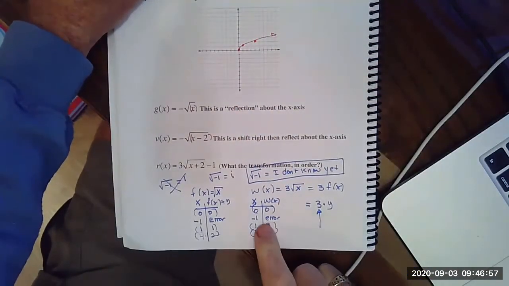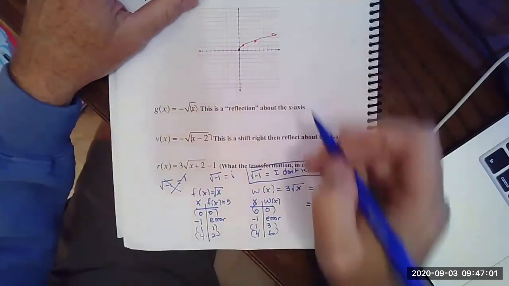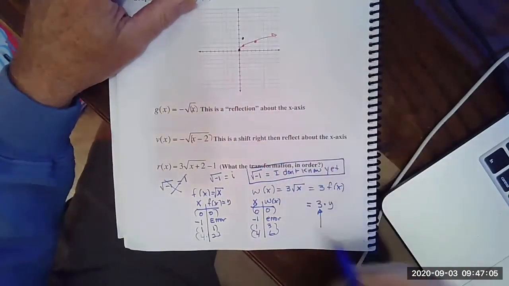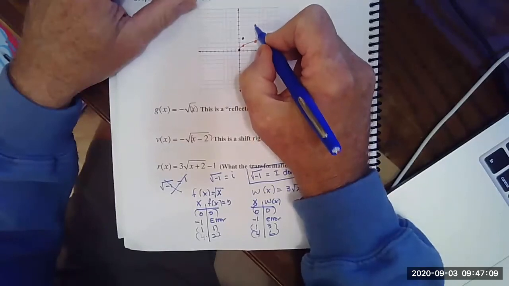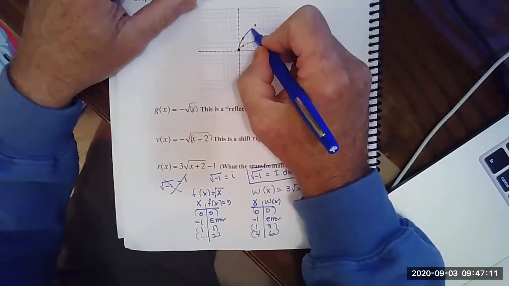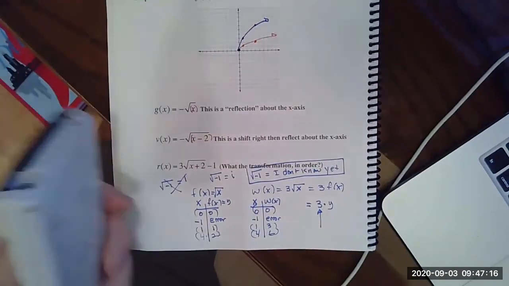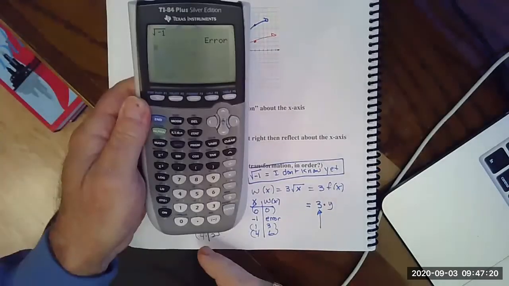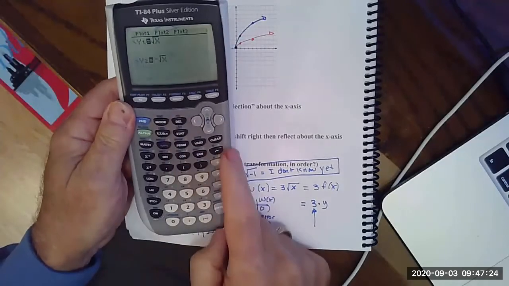And if I plot these guys with blue, I'd have here, here, and here. That's 3, 4, 5, 6. And to prove to you one more time that what I'm saying could be true, Y equals, like that one.